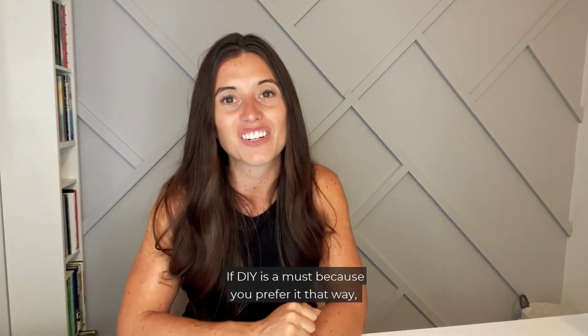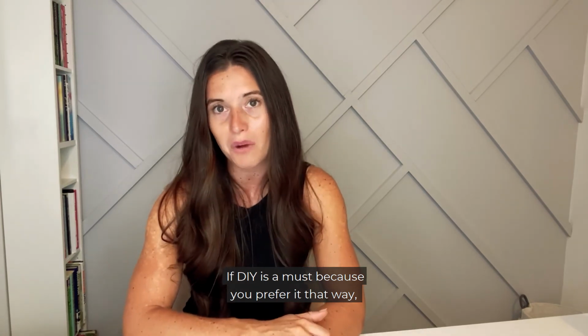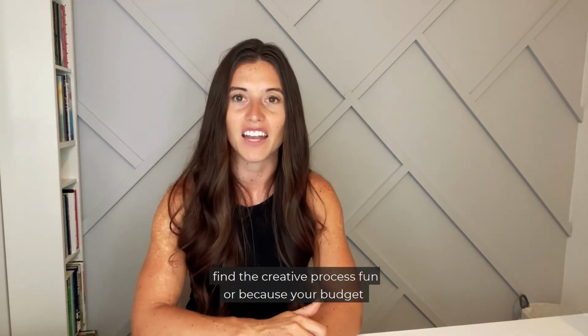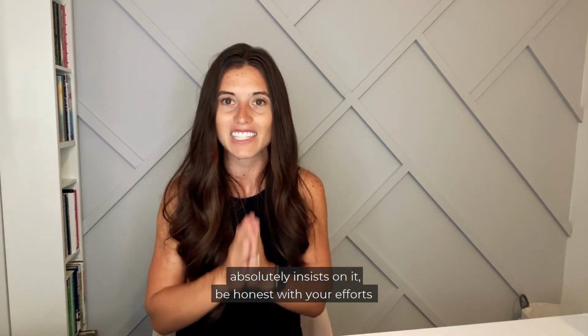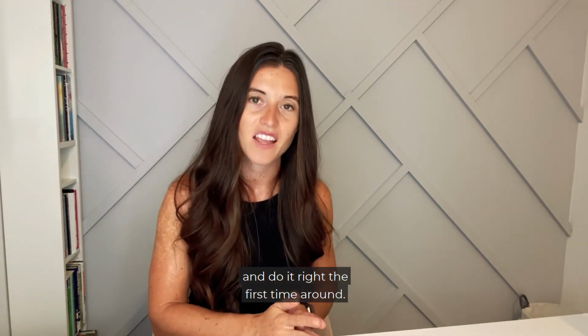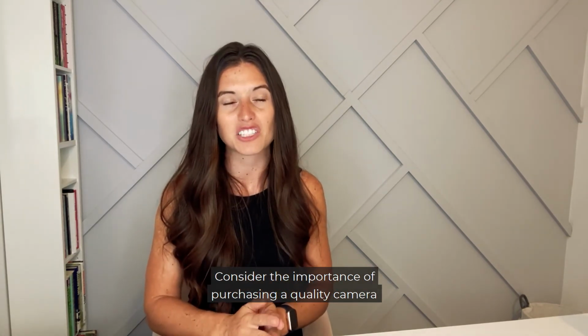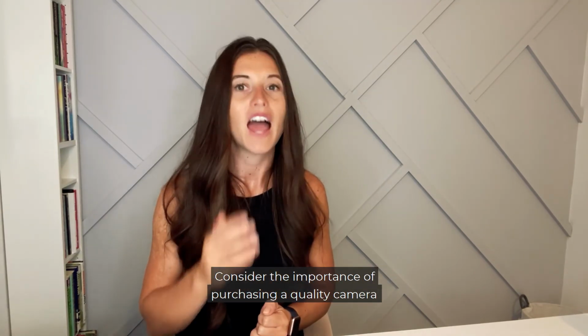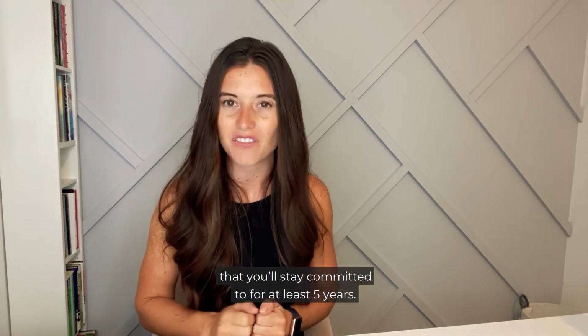But if do it yourself is a must because you prefer it that way, find the creative process fun, or because your budget absolutely insists on it, be honest with your efforts and do it right the first time around. Consider the importance of actually purchasing a high quality camera that you'll stay committed to for at least 5 years.